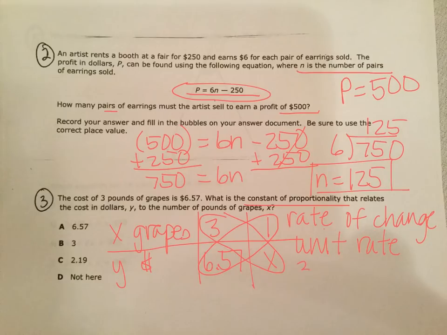So you have 3x equals 657. Divide by 3, divide by 3. So x equals $2.19. So your answer is C.